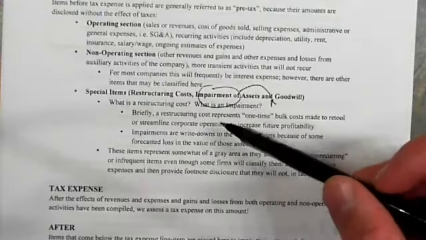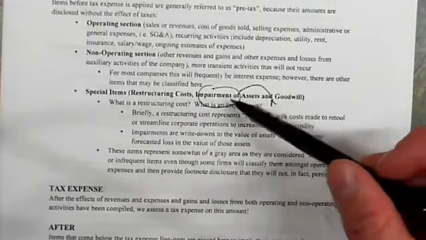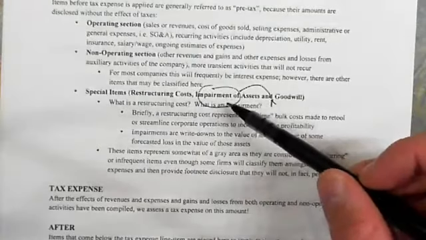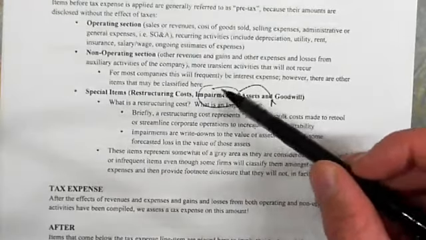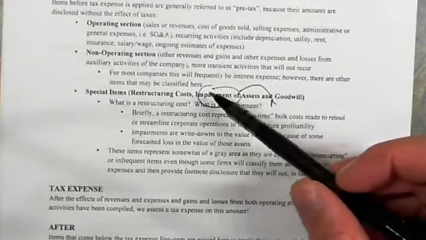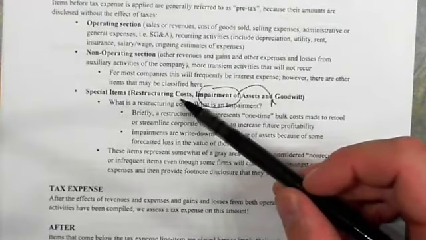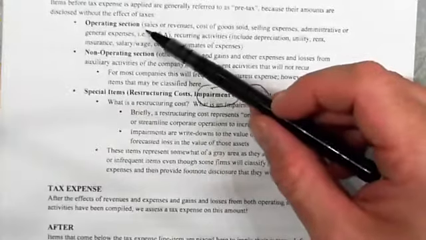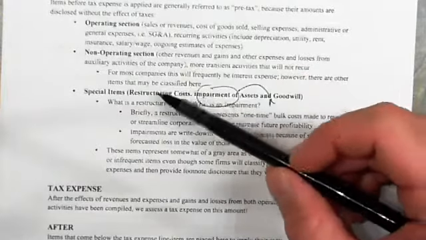And those items, the impairments, are a little bit more non-operating, will probably be disclosed as non-operating income items. But restructuring costs are typically going to be disclosed as operating items. And there's a little bit of variance in this.